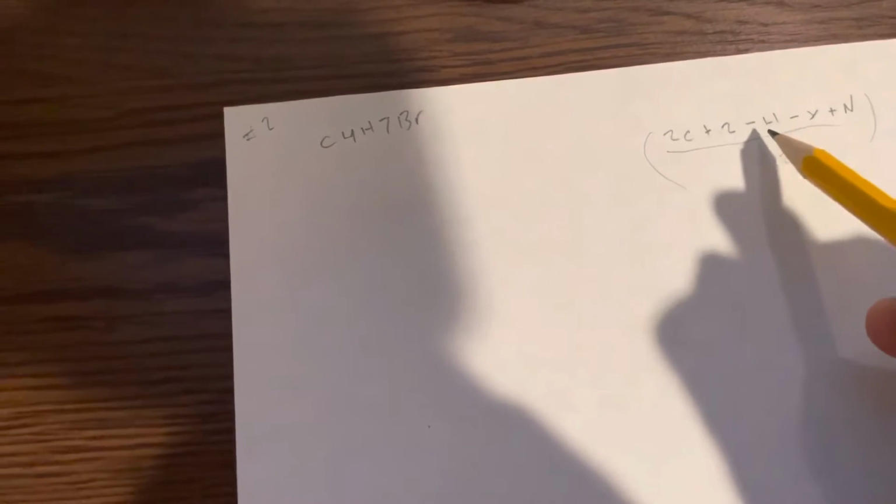we're going to use the formula 2C plus 2 minus H minus X plus N, all over 2. And that's the formula to determine degrees of unsaturation right there. So what does this mean? This is a carbon. These are carbons. These are hydrogens. This is halogens, and that's nitrogen. You divide that all over 2.